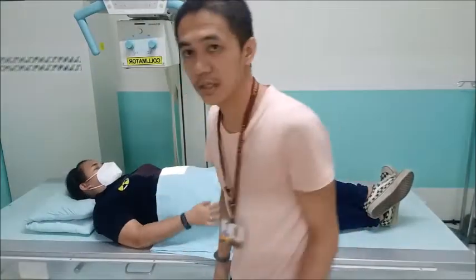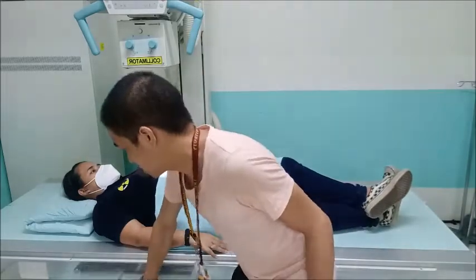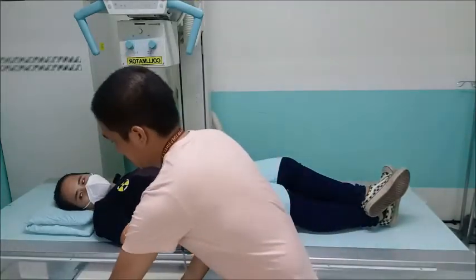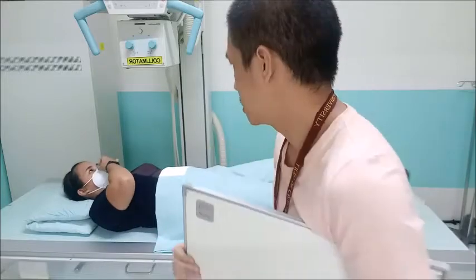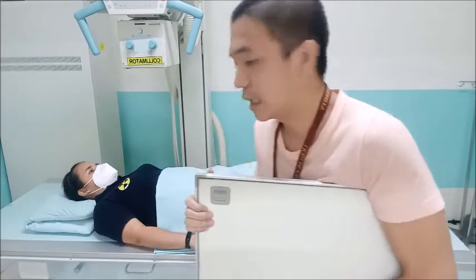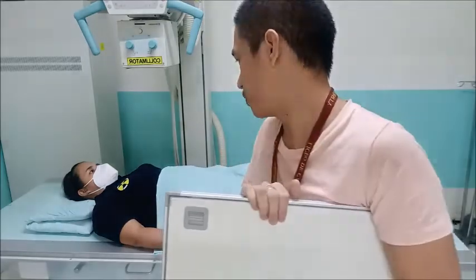Okay. Next, for the chest examination, if the patient has been confirmed with pleural effusion, that means there is fluid in the lungs. Sometimes the radiologist or the attending physician would require a decubitus positioning for patients with pleural effusion.